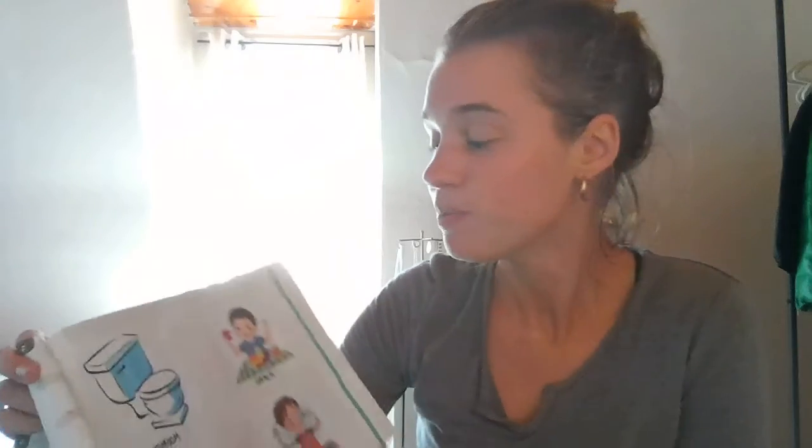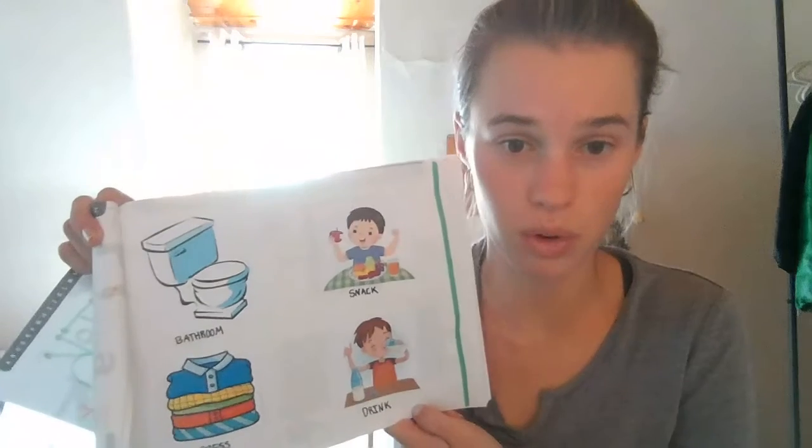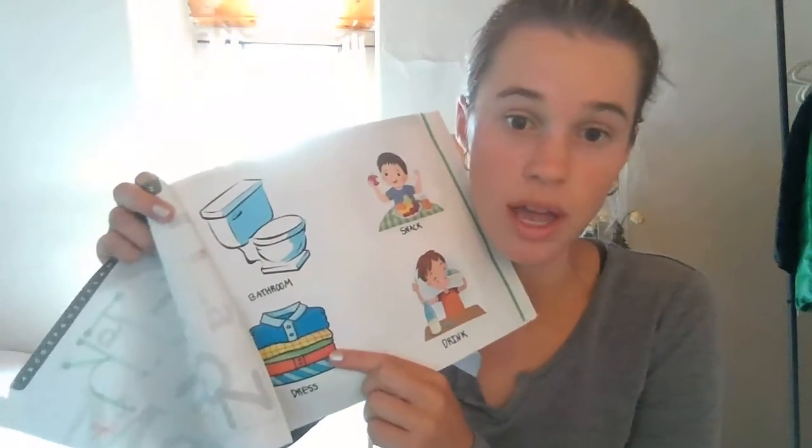Since he is very low, he is basically functioning at a 3-year-old level. I did the symbols because he said that he understood symbols for functional activities such as the bathroom, snack, and drink. And then I added one more since he does need help for dressing. That's another functional life thing, so I decided to add another symbol that he could learn.